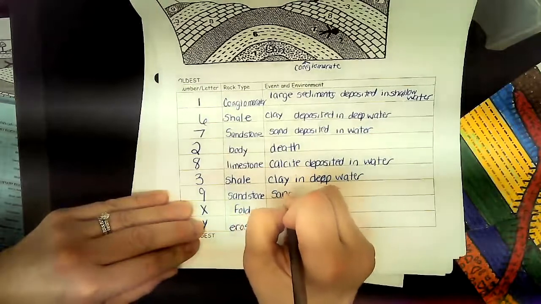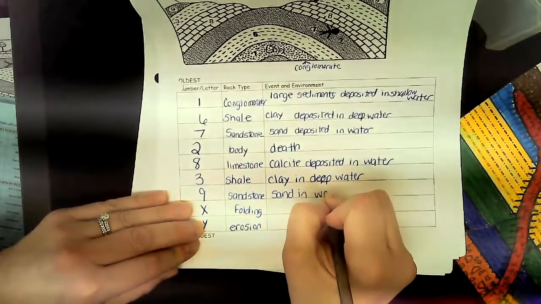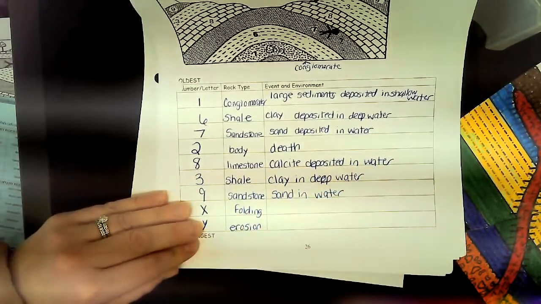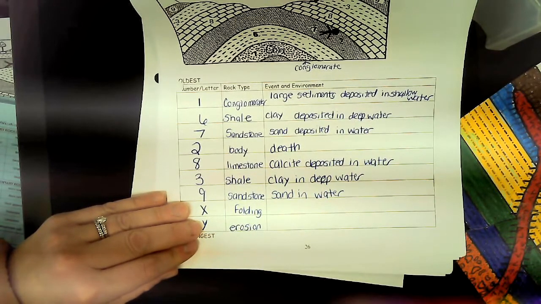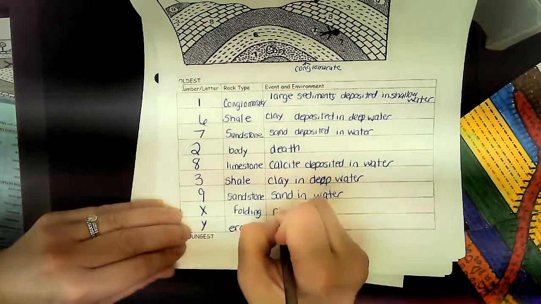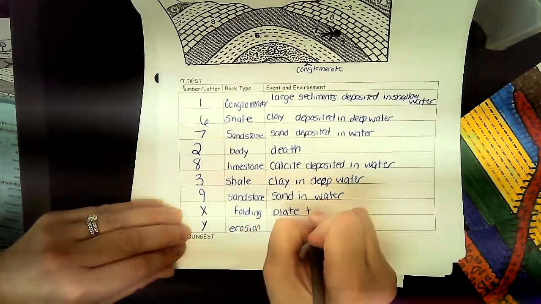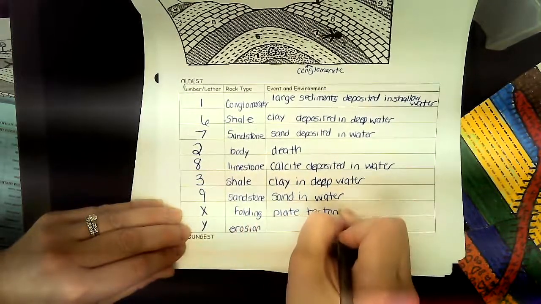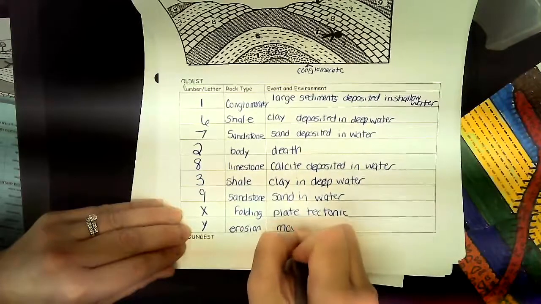That's sand in water. What can we say for folding? How does that happen? Yeah, that's all it is, plate tectonics. Movement of sediments for erosion.